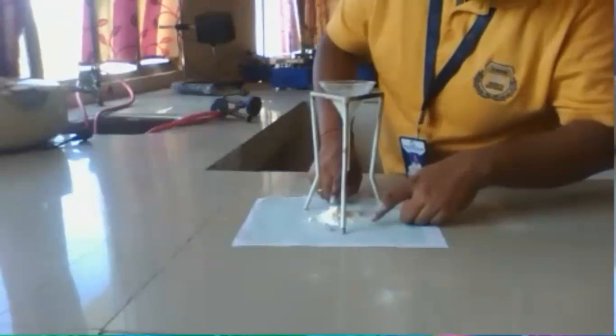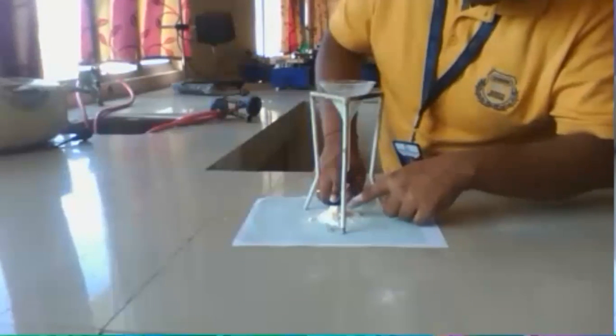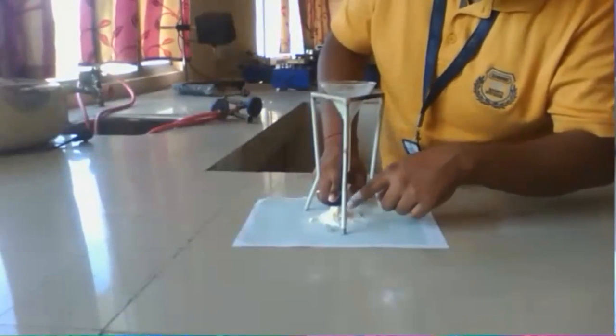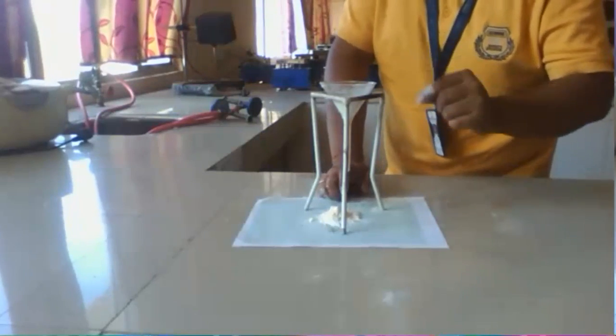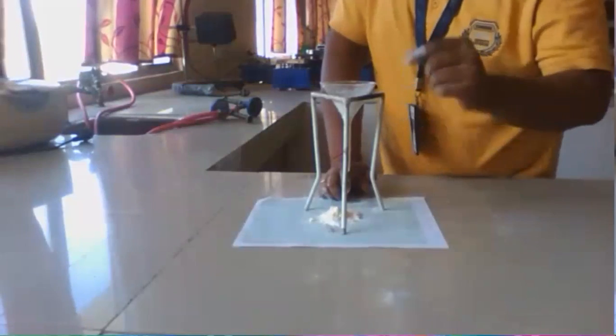From this circumference, you can calculate the radius. This is the circumference of the particular granules, and this is the height. You can measure the height with the help of a scale, and you can calculate the radius from the circumference. So what is the formula? The formula is tan theta is equal to h by r. Theta is your angle of repose, so theta is equal to 10 to the power minus 1 into h by r. H is the height and r is the radius. By calculating this way, you can calculate the angle of repose. Now understood? Yes, sir.